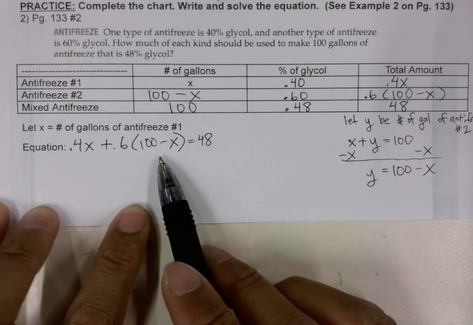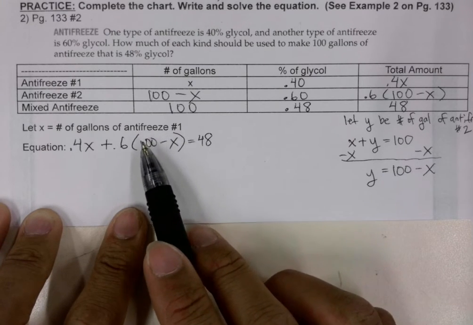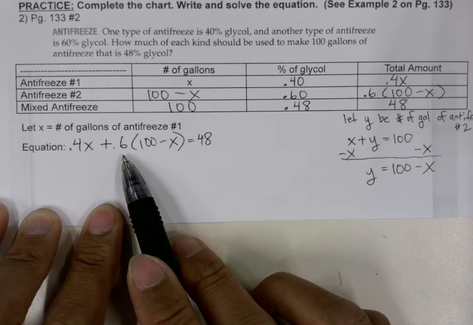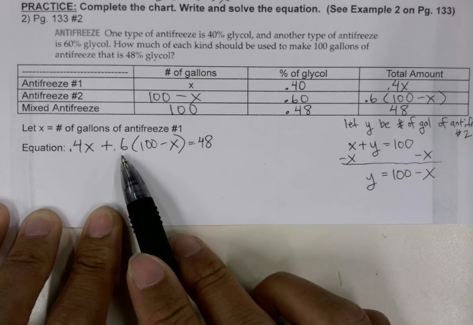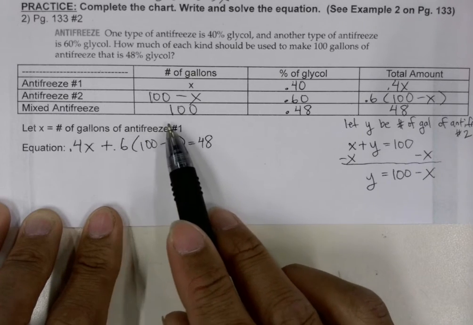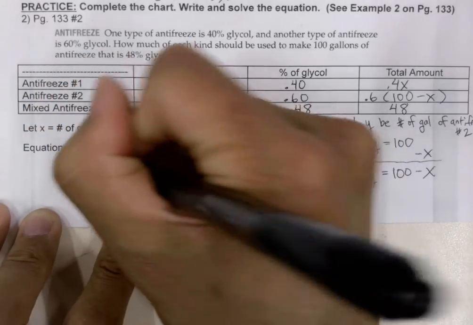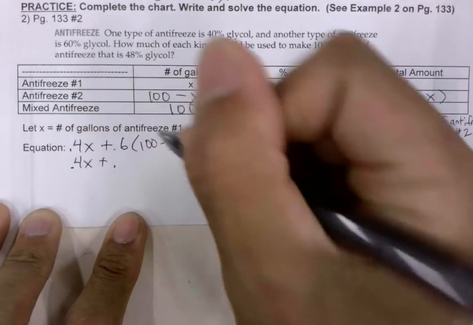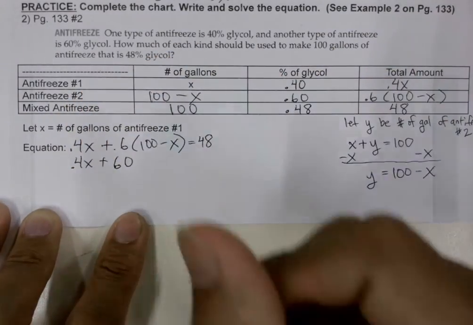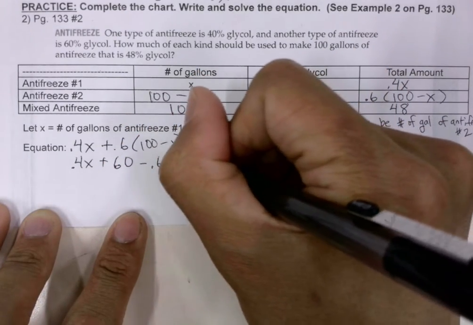Now our first order of business is the parentheses. But we can see here that there's nothing more we can do. So we should now distribute out the 0.6 to 100 and the 0.6 to negative x. So we have 0.4x plus 60 minus 0.6x is equal to 48.